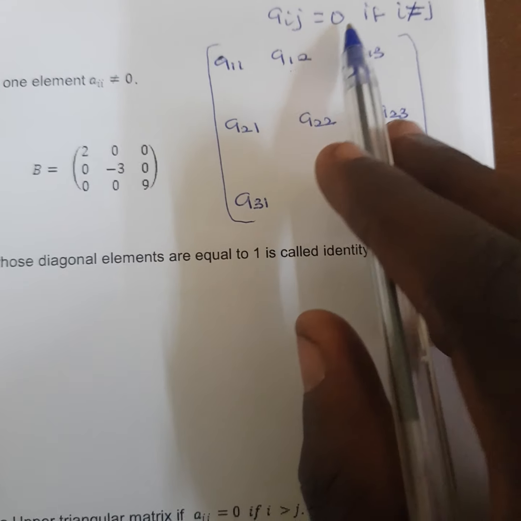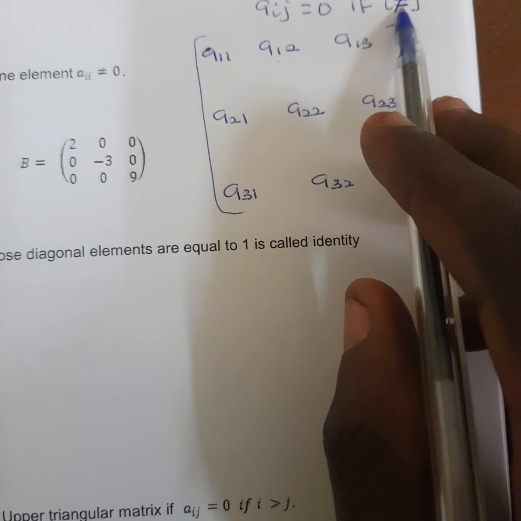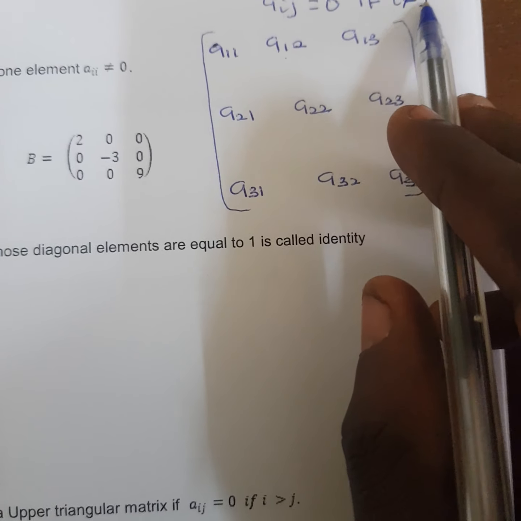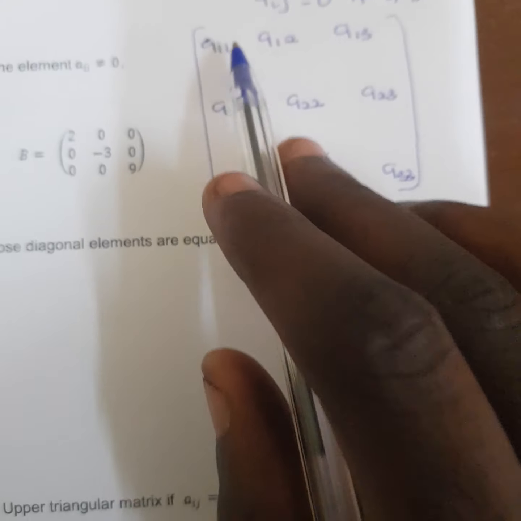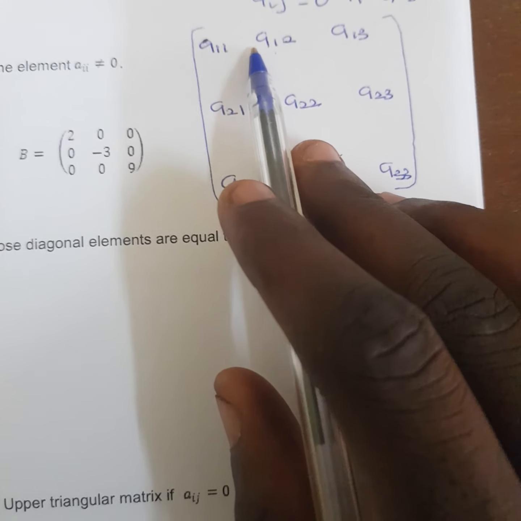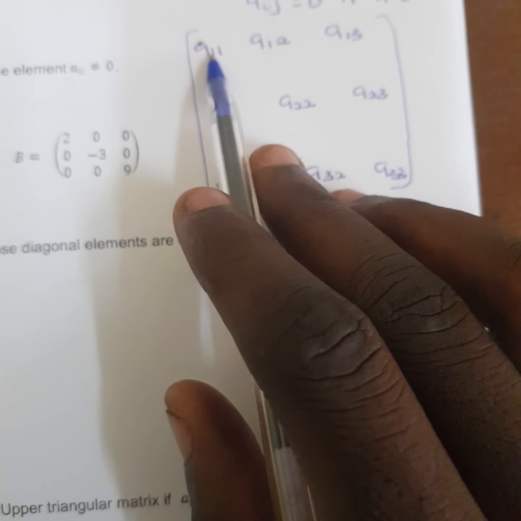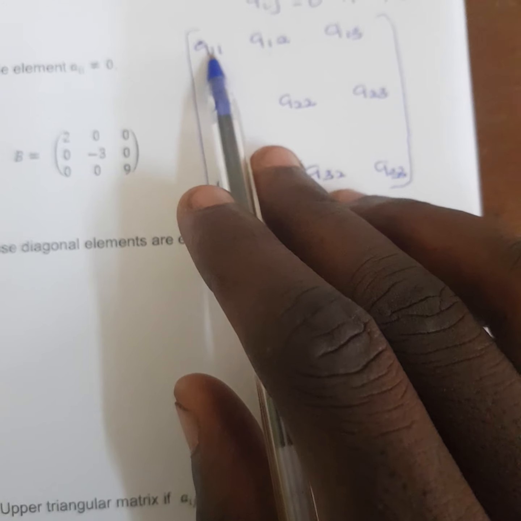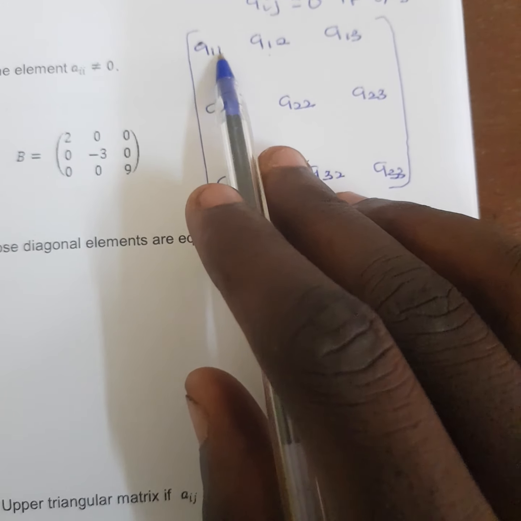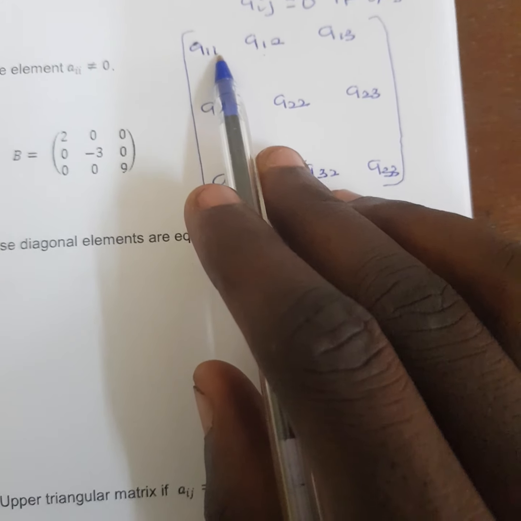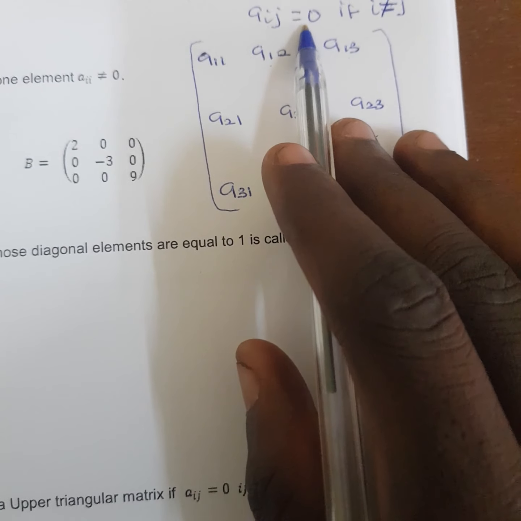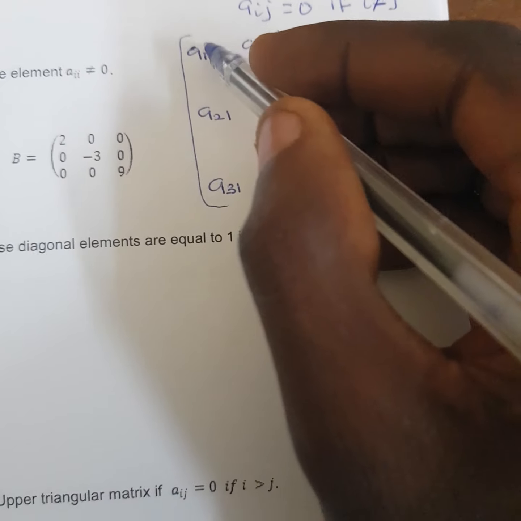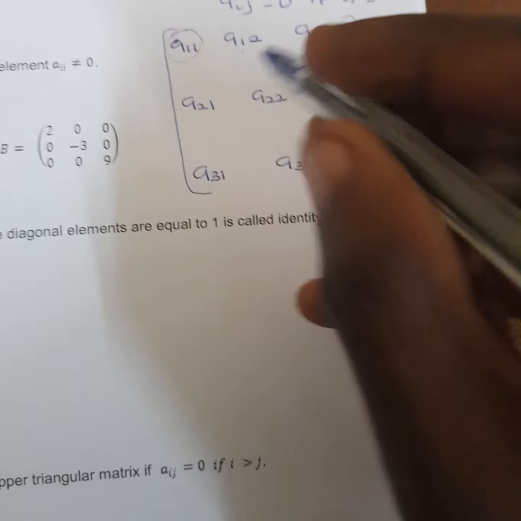Now, you are saying that if i is not equal to j, then the whole term should be 0. If you look at this term, the i here is equal to the j here, which is 1, 1. So it is not equal to 0.